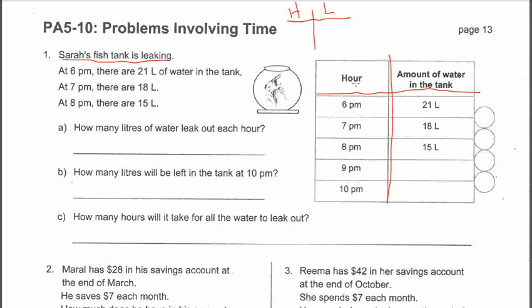So you start with a t-table and you give it titles for each side of the t. So we have hours here and amount of water in the tank. And then we can start filling in what we know. Well, at 6 p.m. there's 21 liters. At 7 p.m. there's 18 liters. At 8 p.m. there's 15 liters.